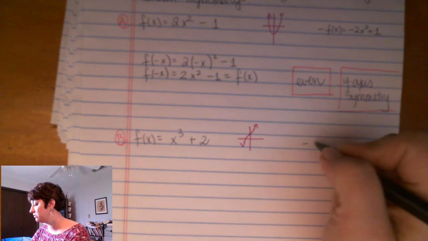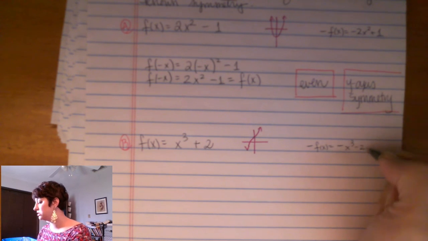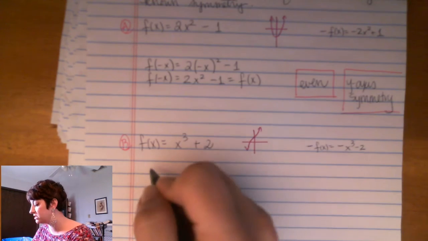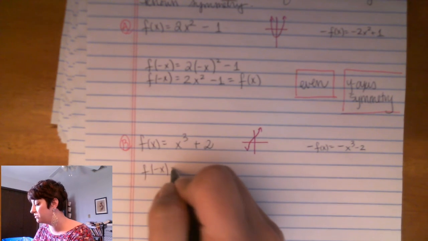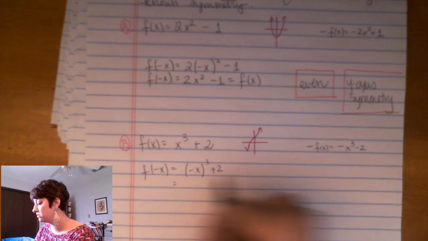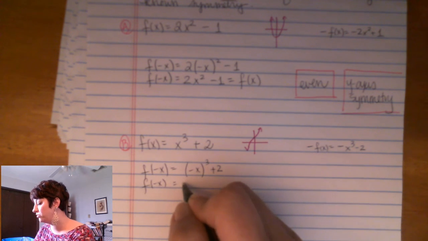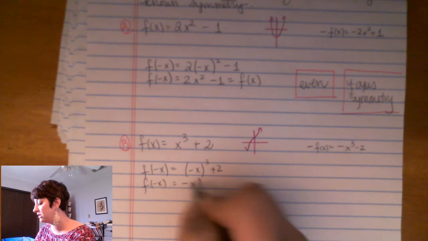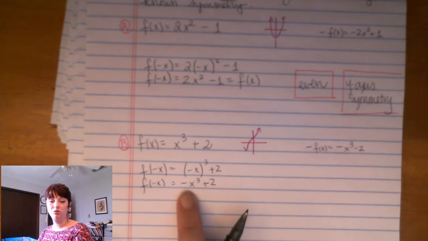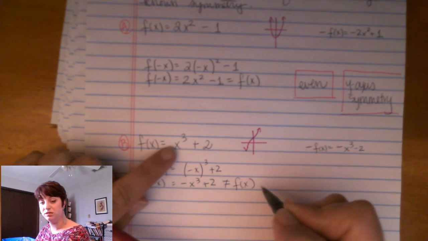Off to the side, I'm going to write my negative f. So that's minus x cubed minus 2. All right, my test. My test just says plug negative x in. So negative x cubed, well, you can put the negative on the outside. Negative x cubed plus 2. That does not equal f, what I started with, because I was positive.